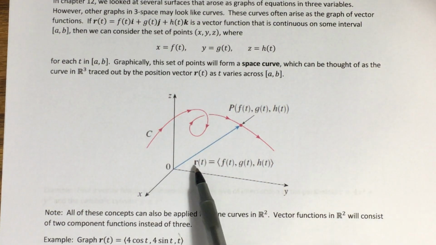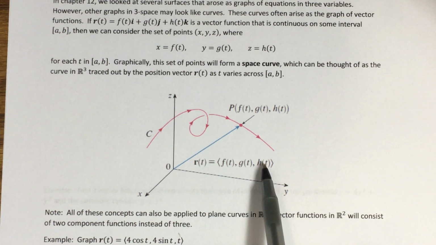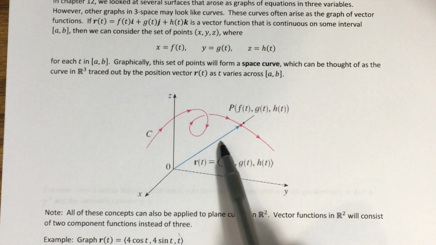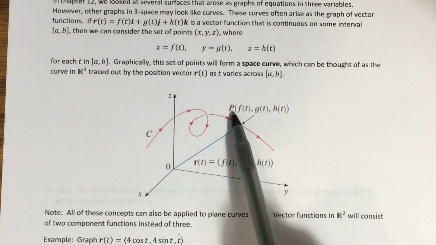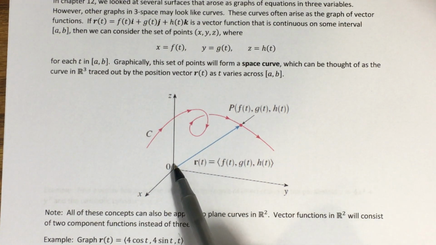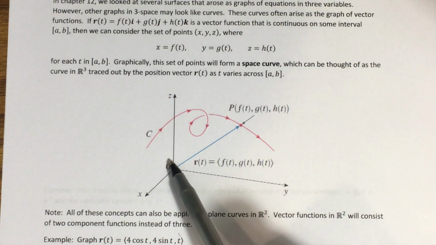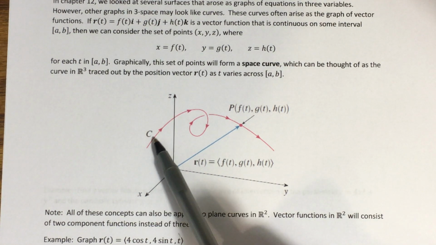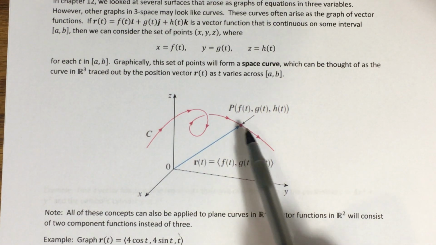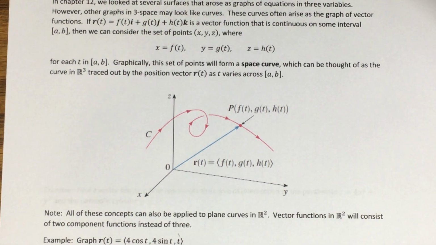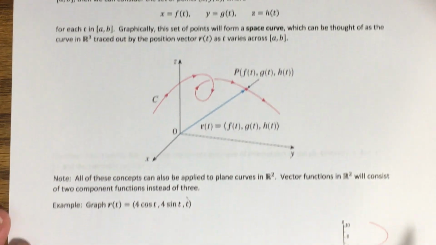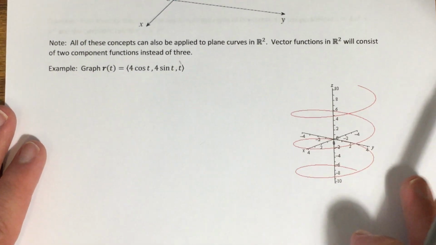You can see in this graph we have some r of t, and here are its component functions, and of course the output is a vector. That's this blue vector here. But that blue vector is going to have a terminal point, which in this case is called P, which coincides with a point on the curve. So if you let t vary, the vector that's changing as t changes is essentially tracing out a space curve with its terminal point. That's how you want to imagine it. And there's our connection between these vector functions and space curves. Okay, so let's get used to working with those space curves now.